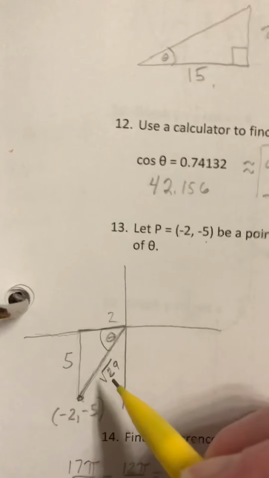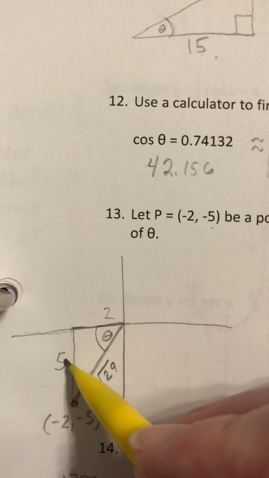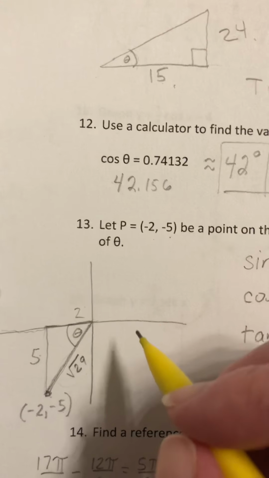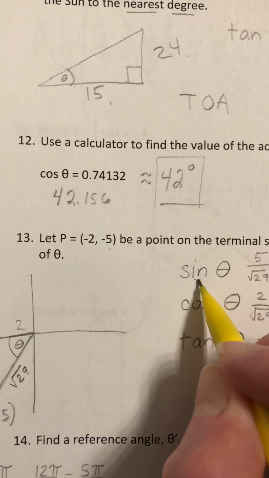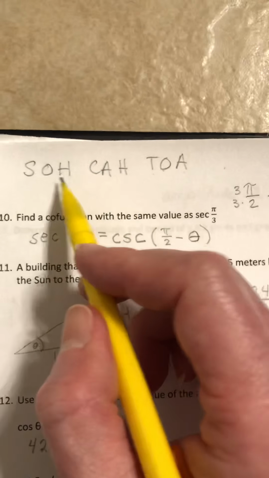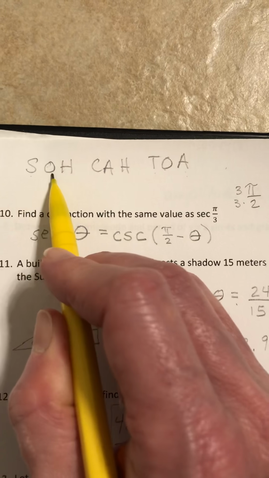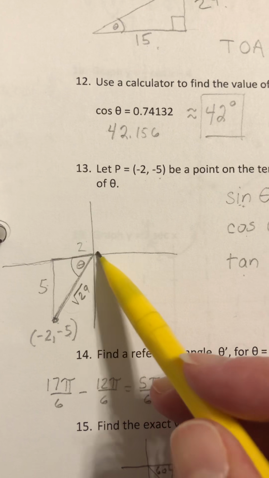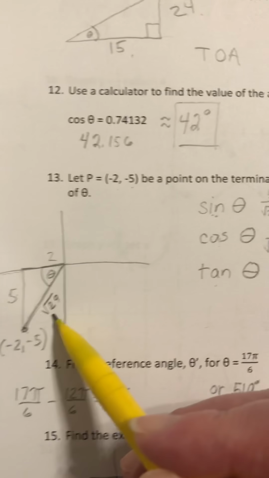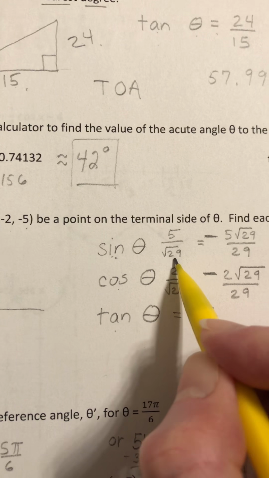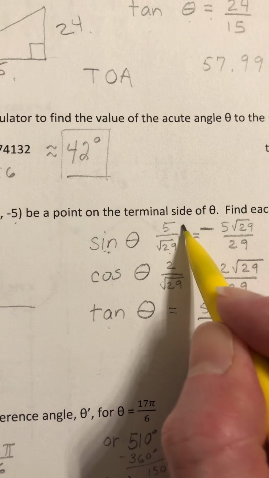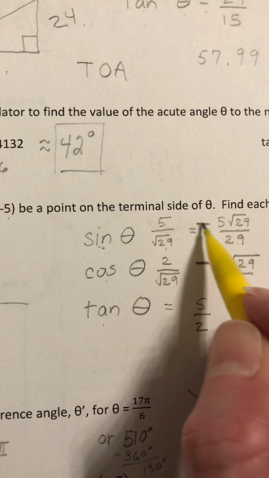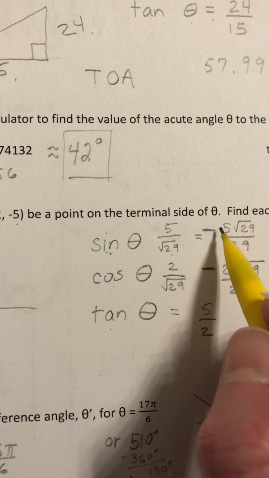So first you have to use the Pythagorean theorem, a squared plus b squared equals c squared, to get the hypotenuse. Then once you set up the sine, cosine, and tangent, you're going to use SOHCAHTOA. So the sine is the opposite over the hypotenuse. So here's my angle made with the x-axis, opposite over hypotenuse. I have to rationalize the denominator, so I multiply by radical 29 over radical 29, and that's how I'm getting this. Then I have to ask myself, is it going to be positive or negative?